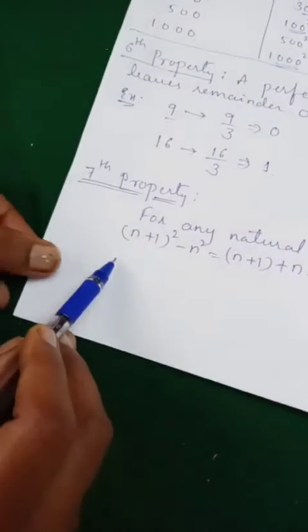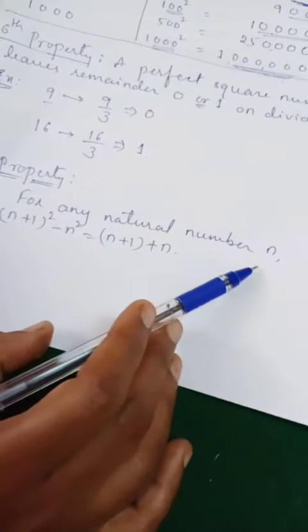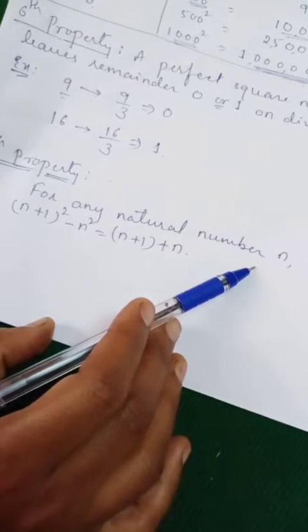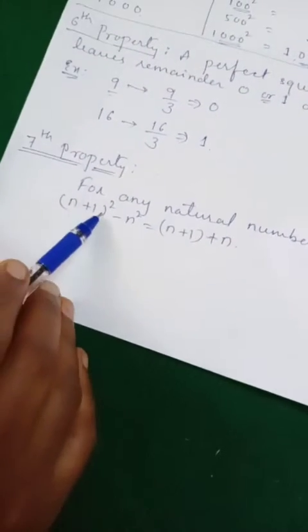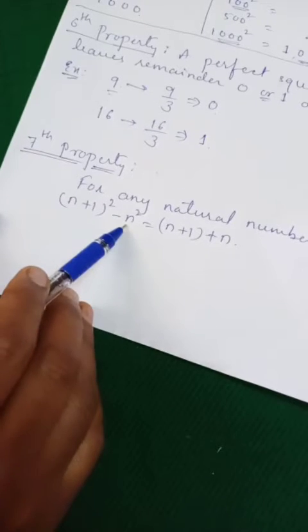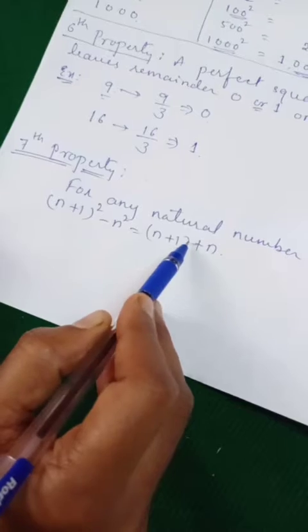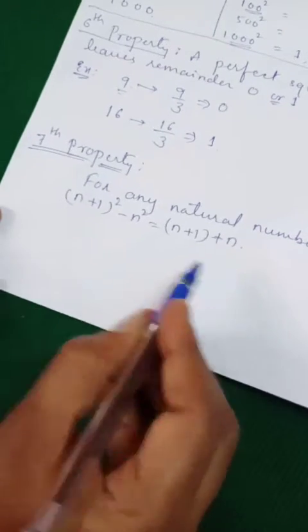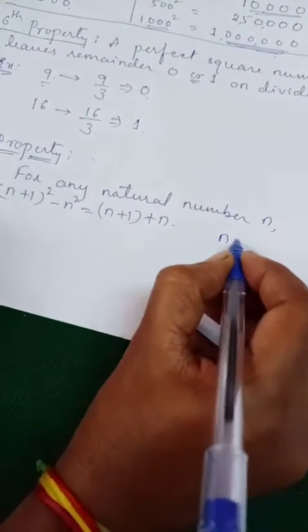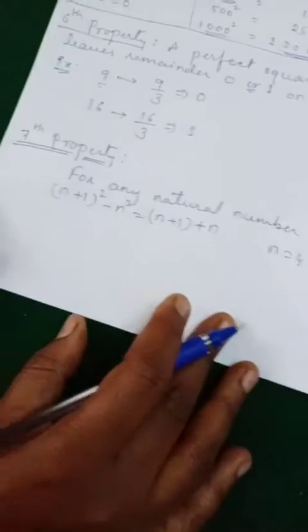And the seventh property is, for any natural number n, (n plus 1) square minus n square is equal to (n plus 1) plus n. Suppose n is equal to 4.